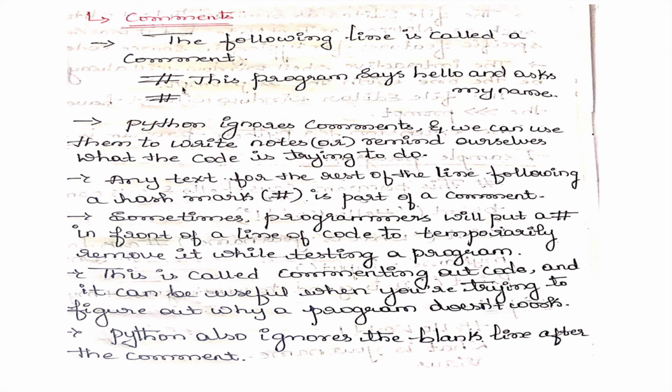Now in Python, you include comments using a hash symbol. For example, hash, this program says hello and asks my name. As a non-technical user, I can understand that this program says hello and asks the name. So comments are mainly for understanding purposes, and to do that I need to use the hash symbol as part of a comment in Python.